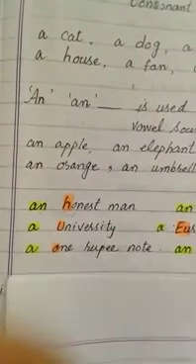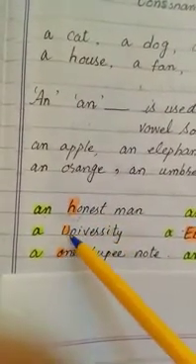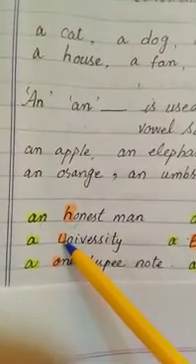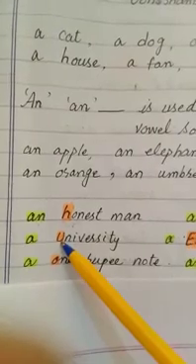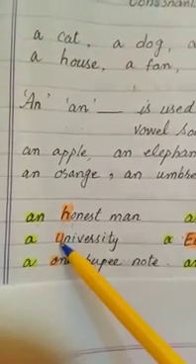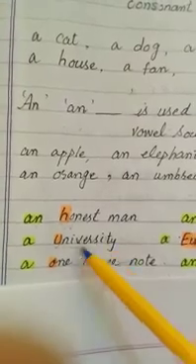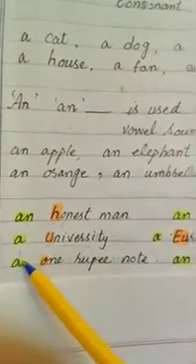See now next case, a university. A university, here U is a vowel but not producing a vowel sound. It is producing its own sound, a consonant sound. U has its own consonant sound. So because of this sound, university, I put here article a.